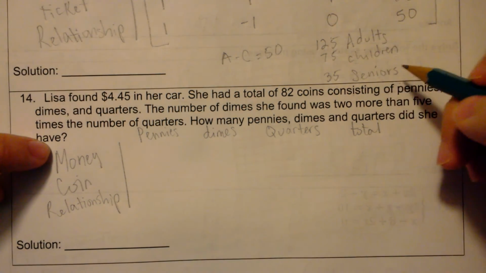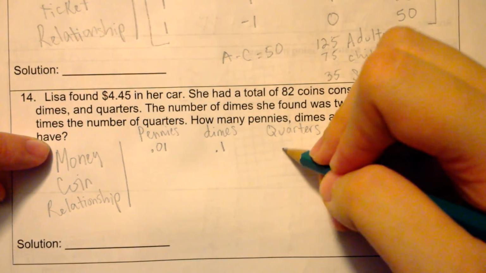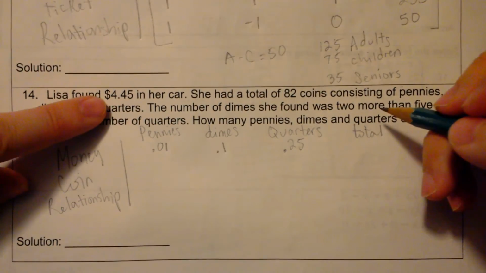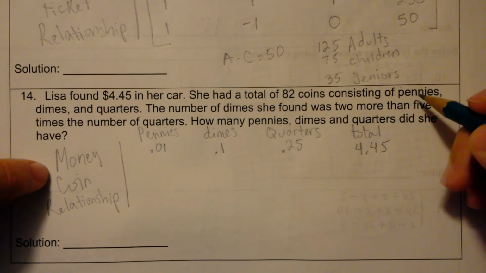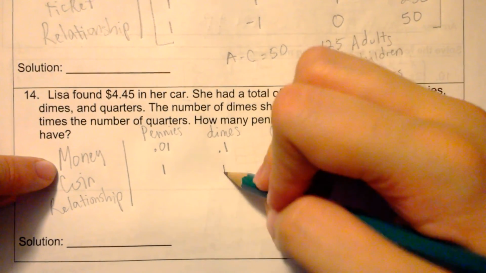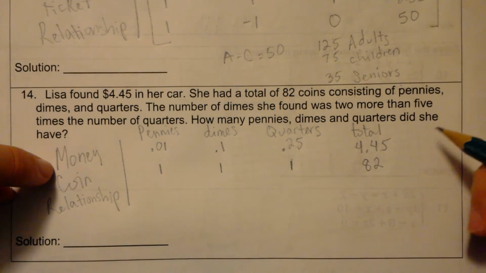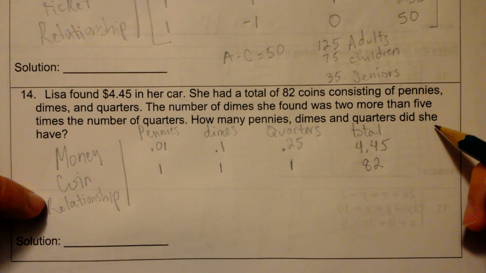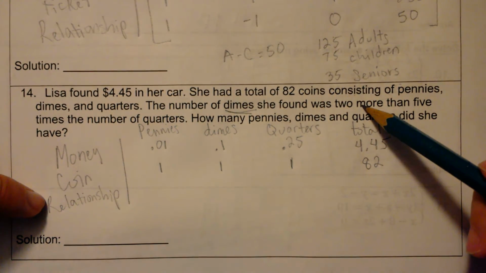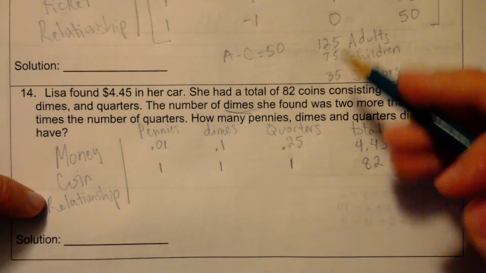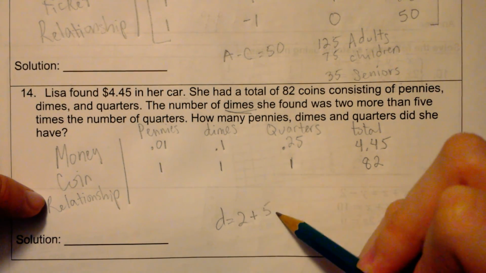So for money, pennies are worth 1 cent, dimes are 10 cents, quarters are 25 cents, and somehow she came out to have $4.45. Then for the coins, she had pennies, she had dimes, she had quarters, and together somehow she ended up with 82 coins in total. The relationship says she has dimes, it's 2 more than 5 times the number of quarters. So D equals 2 plus 5Q.